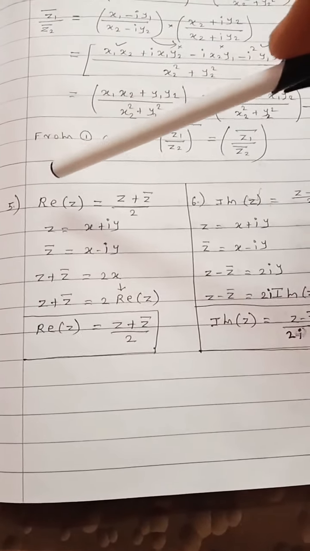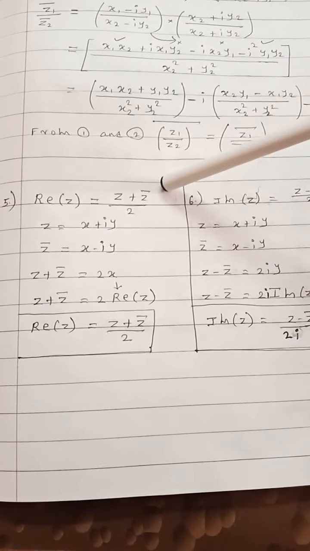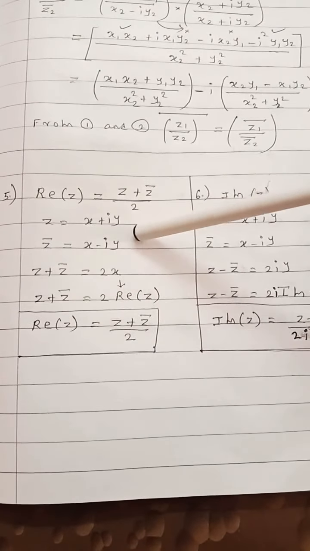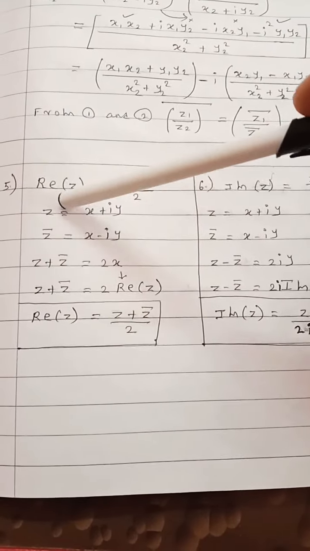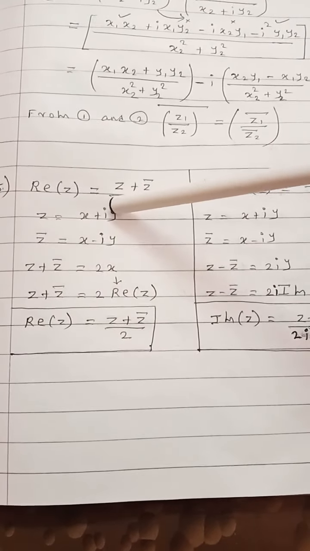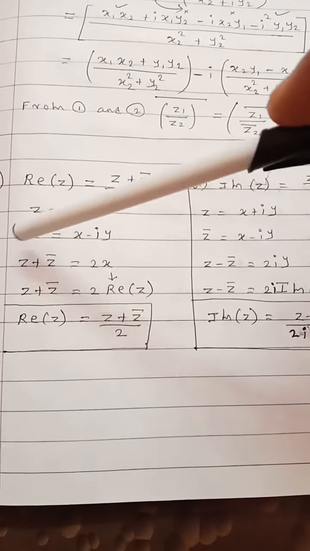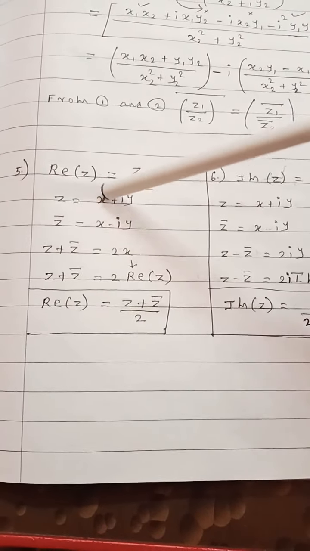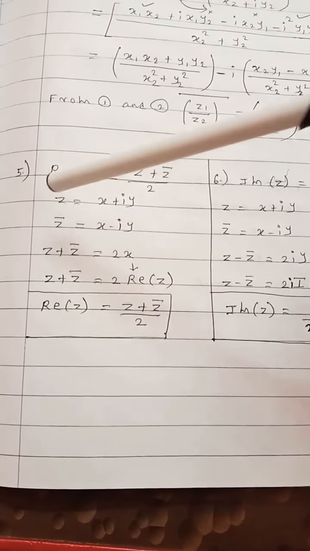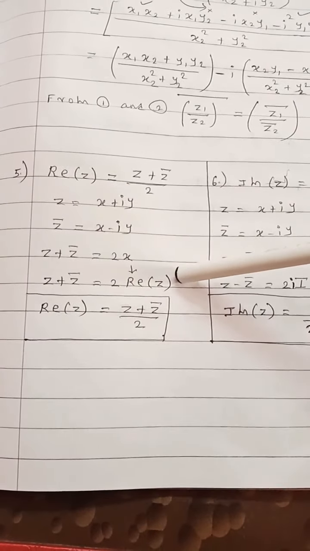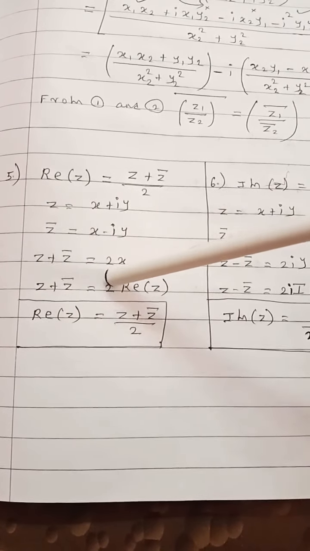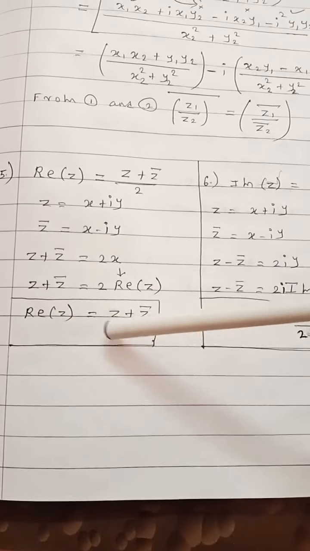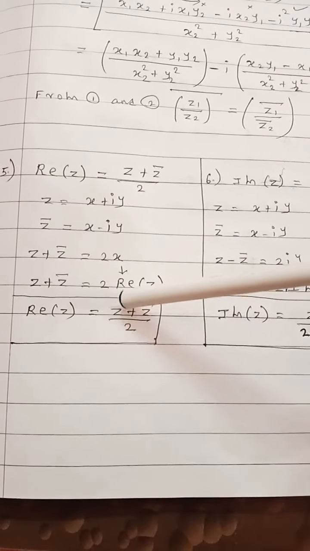Come to fifth property: real part of z equal to z plus z bar by 2. z equal to x plus iy, z bar is x minus iy. Adding these two values, z plus z bar, x plus x is 2x, and plus iy minus iy will be cancelled out. So we write z plus z bar equal to 2x. x is the real part of z, so I have written x as real part of z. So z plus z bar equal to 2 times real part of z. We need real part of z, so bring the 2 to this side. So real part of z equal to z plus z bar by 2.